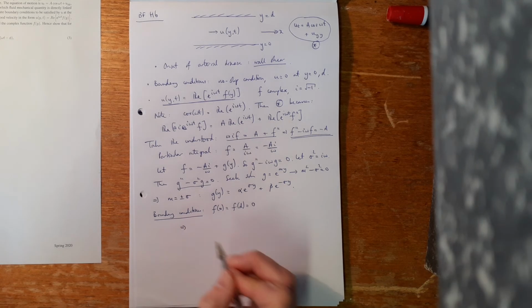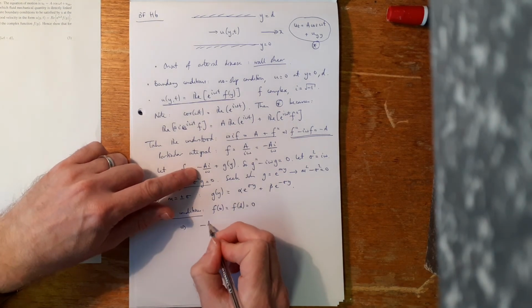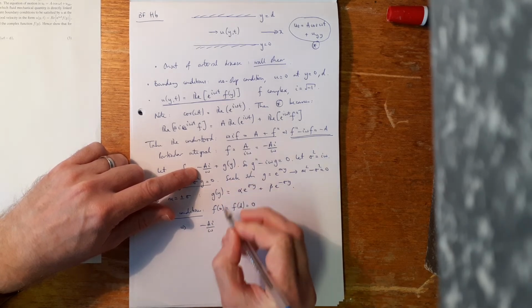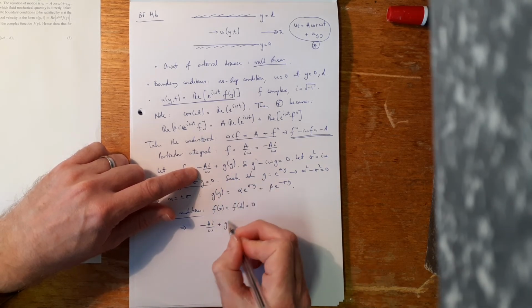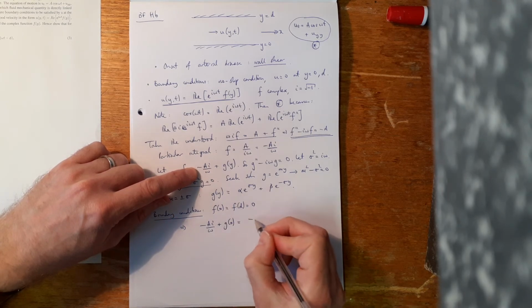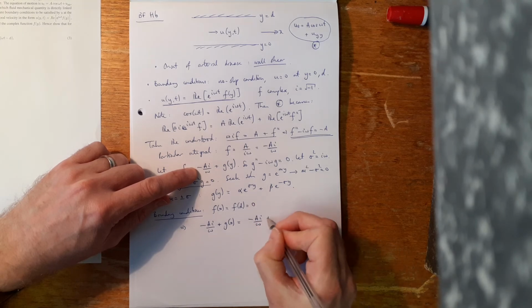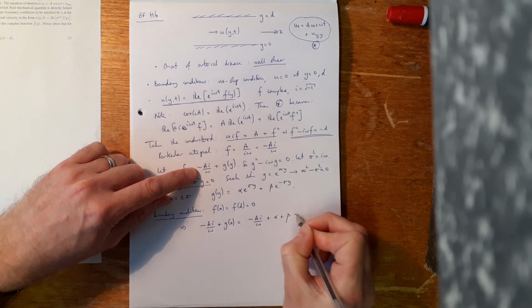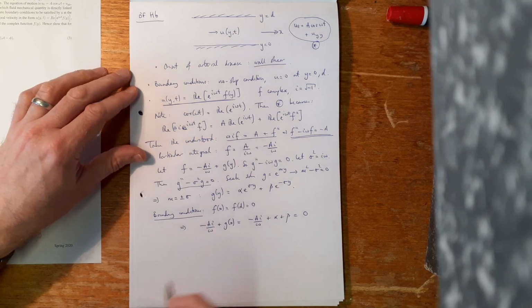That's going to give me two equations then. Minus ai over omega plus g of 0 is equal to 0. But I've got my general form here for g, so that's minus ai over omega. Substituting y equals 0, I get plus alpha plus beta. That's got to equal 0.